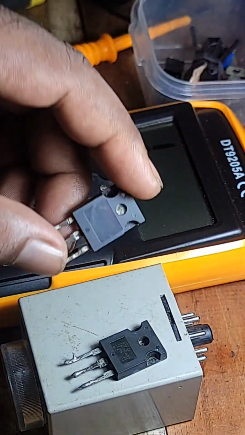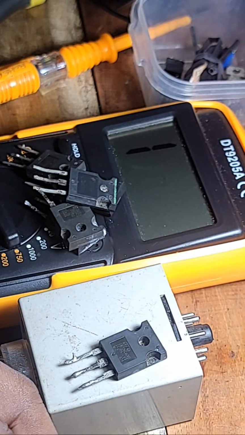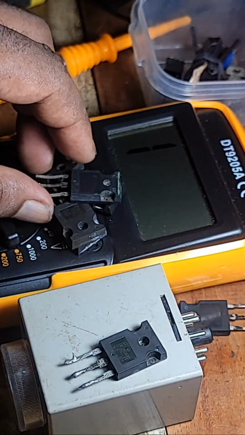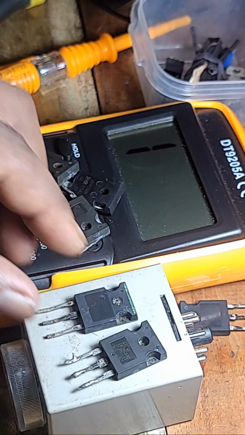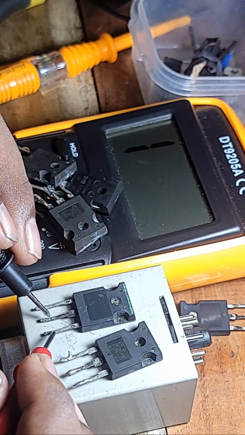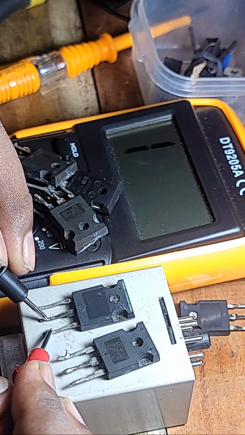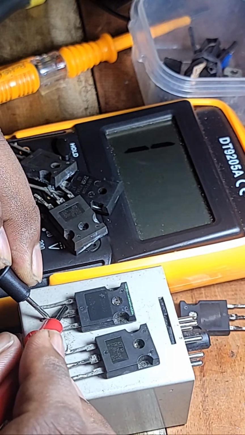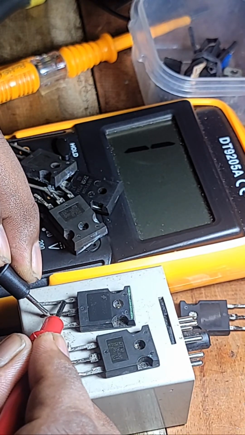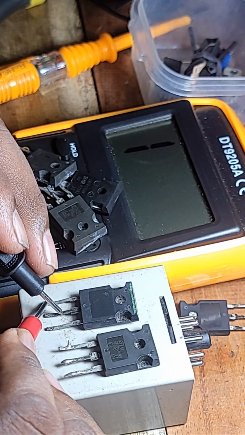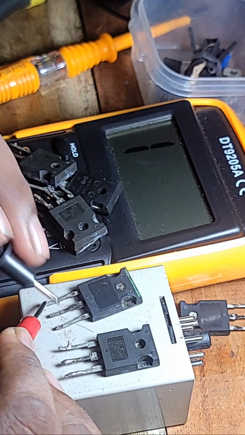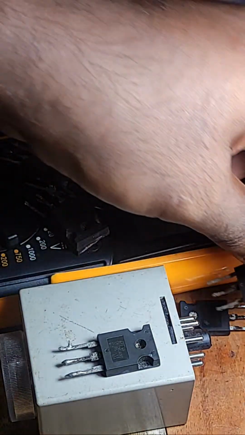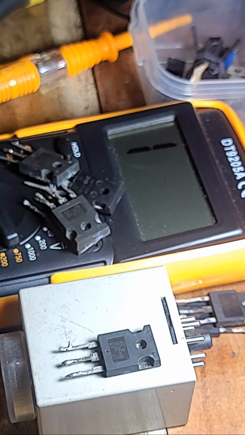Now a good MOSFET is put in here and another MOSFET here, and I am measuring again. Please see the multimeter value. It's okay. And when I reverse the connection it is not okay, and the other terminal showing is not okay. So this MOSFET is good. Now put it on the table.